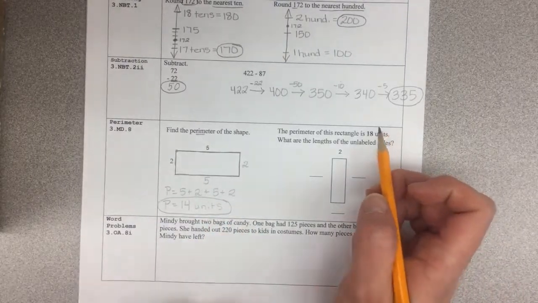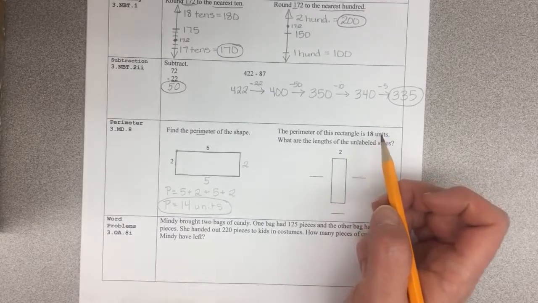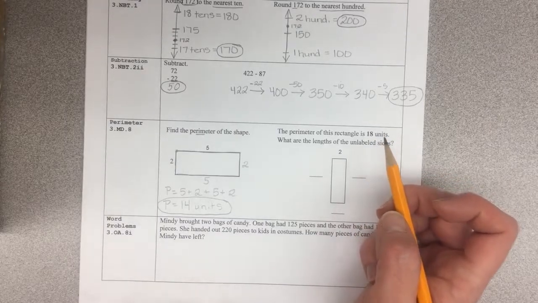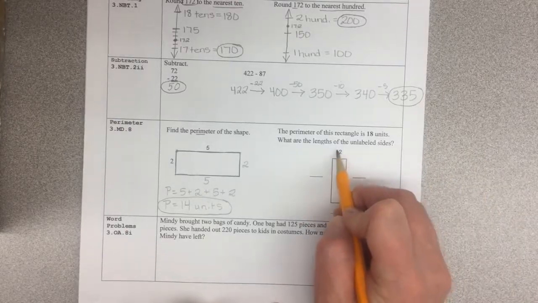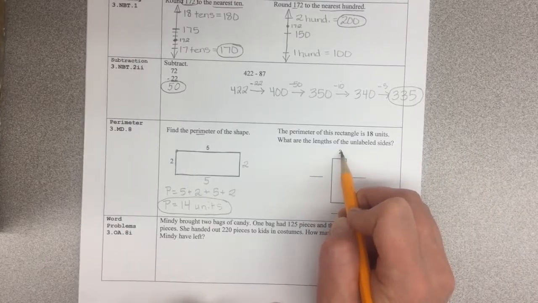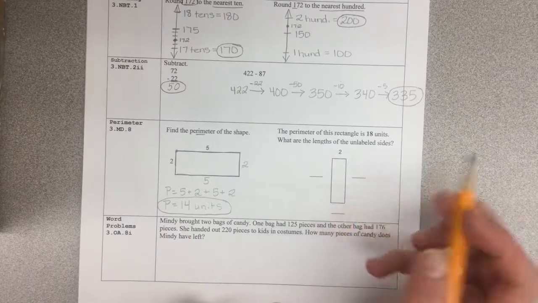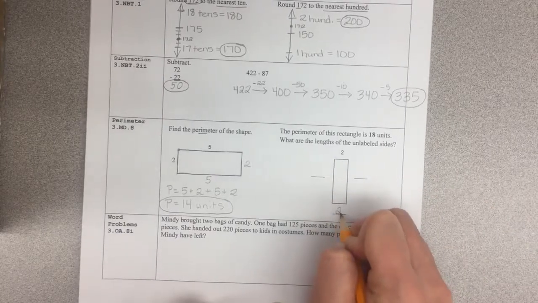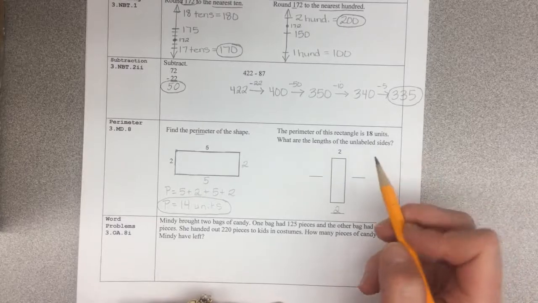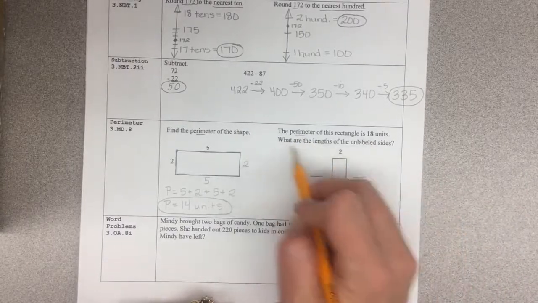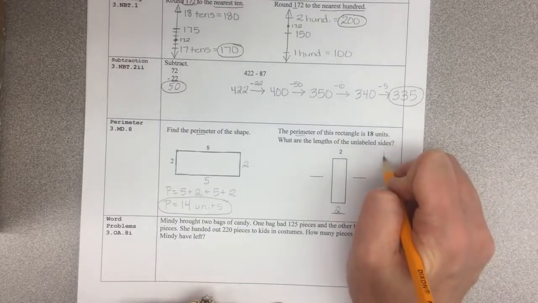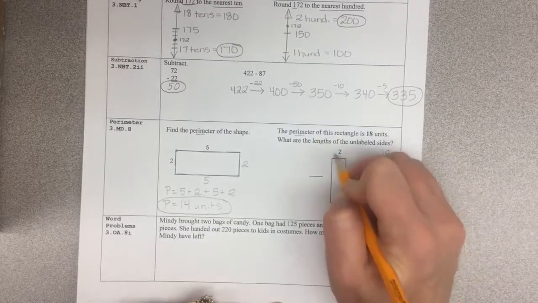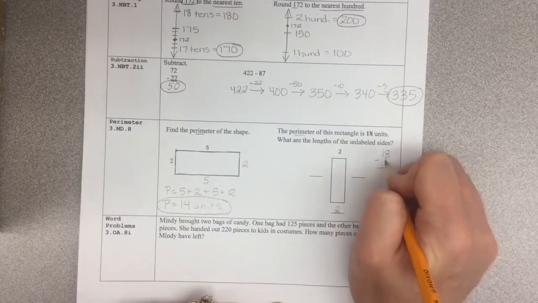The perimeter of this rectangle is 18 units. What are the lengths of the unlabeled sides? Well, given this side is 2 units, in a rectangle, once again, the opposite sides are of equal length. So I know this side also has to be 2 units. And if the perimeter, the distance all the way around this figure, is 18, then I'm going to take 18 and subtract the 2 and 2, which is 4.